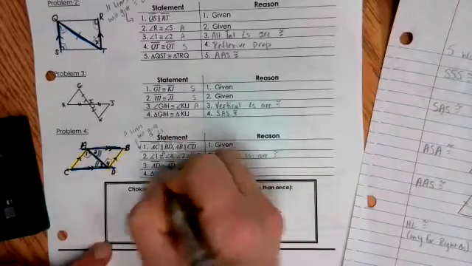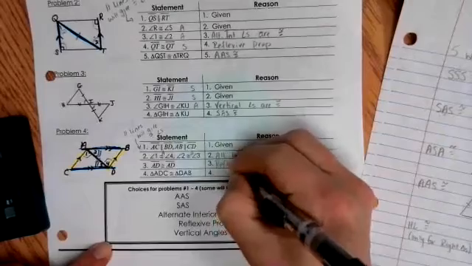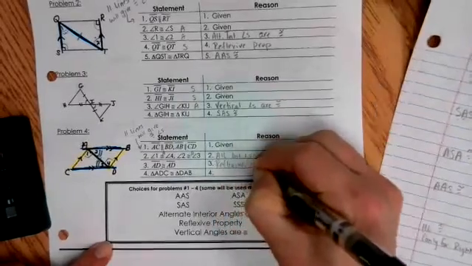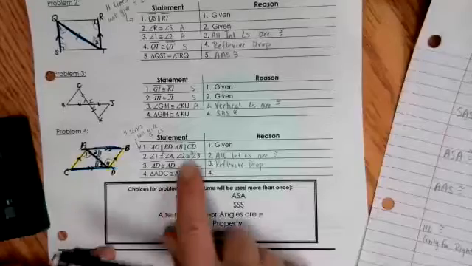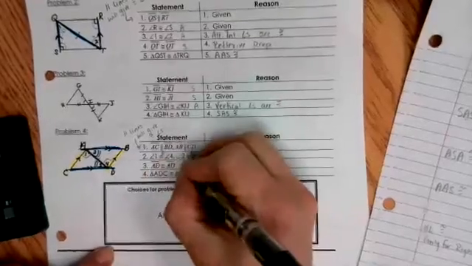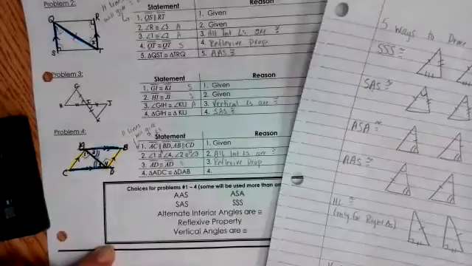So I also have a side. AB is congruent to AD. It's the same side, so I'm going to use my reflexive property. I should have enough to prove that my triangles are congruent. So I have two angles and a side. So with two angles and a side, I'll use one of these.